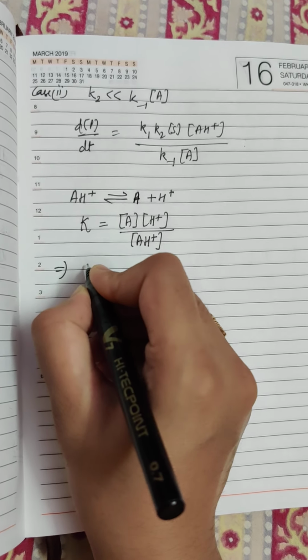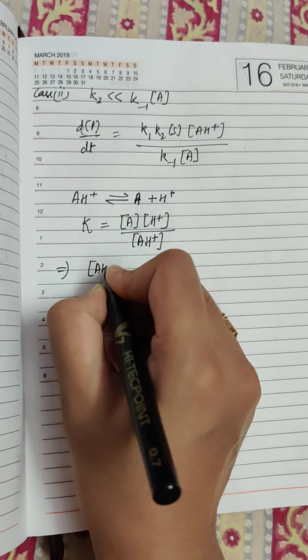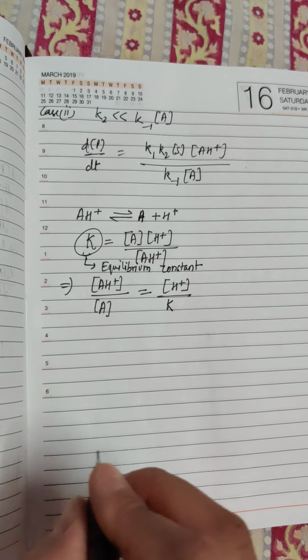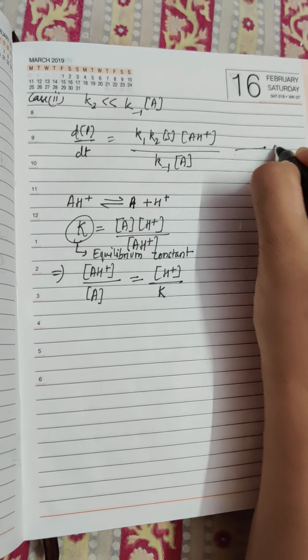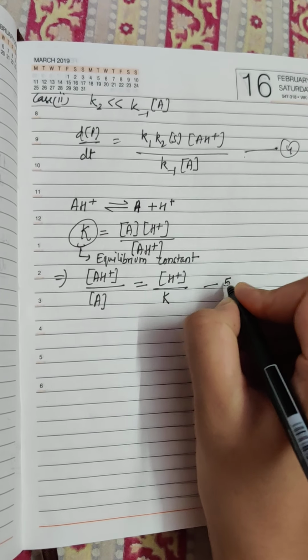On manipulating this, if we have to find the value of this, the value will be H positive divided by K. So here this K is actually the equilibrium constant, not the reaction rate constant.